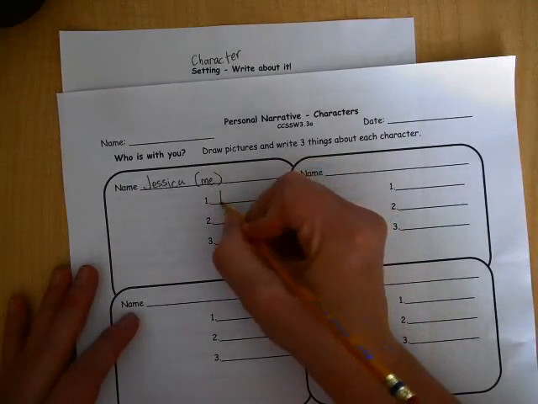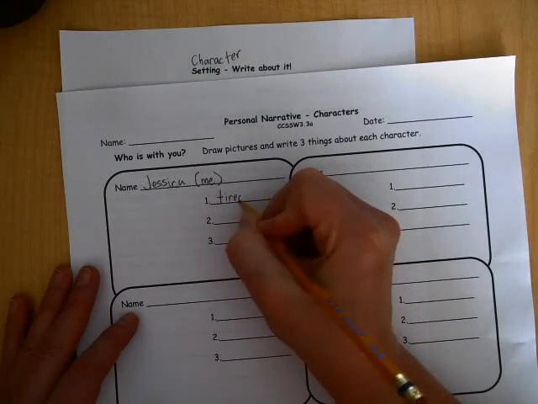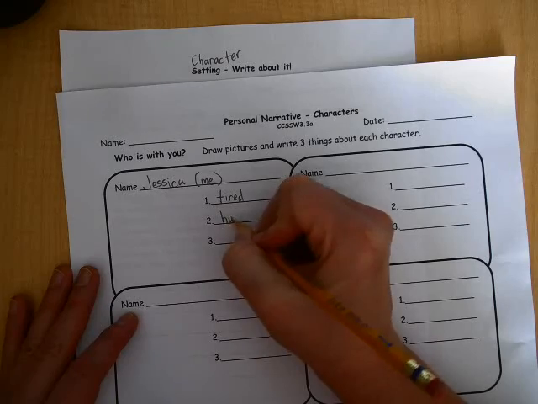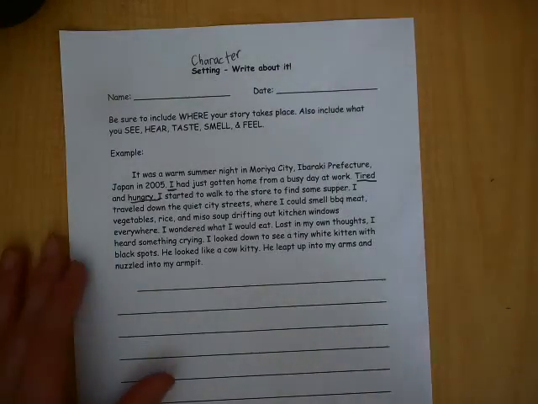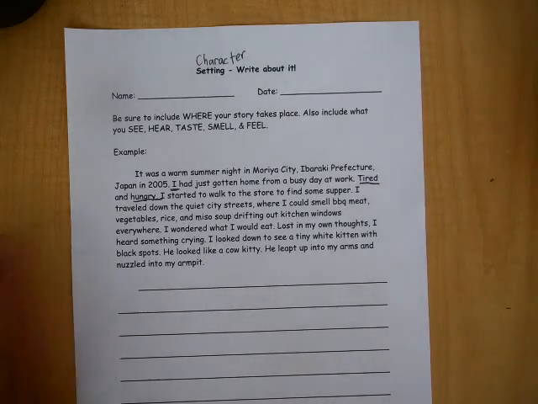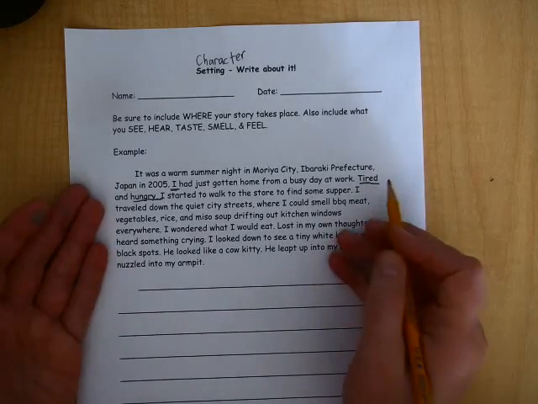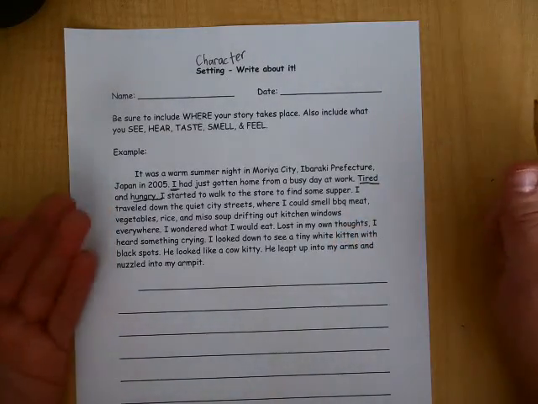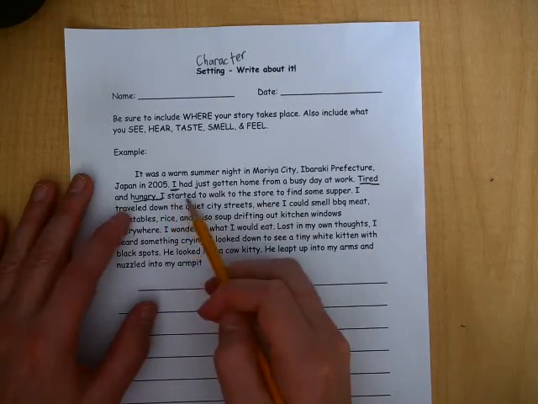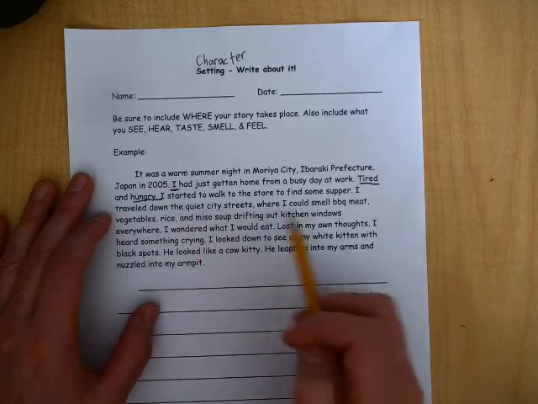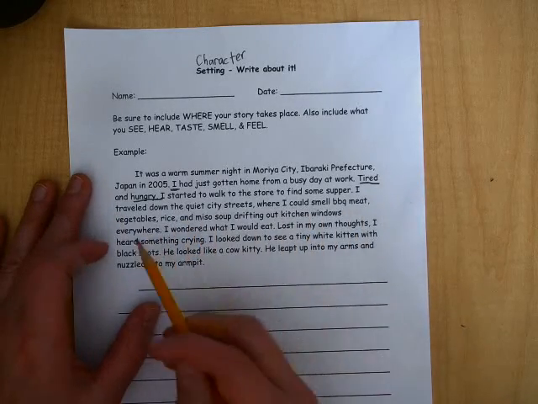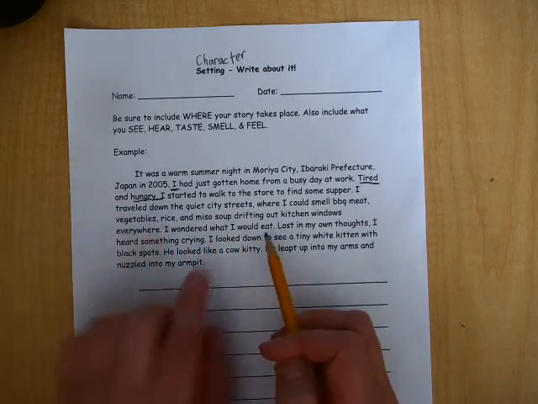So I would write tired, hungry. Alright. And you could probably infer that I was sleepy. I mean, tired and sleepy mean kind of the same thing. I started to walk to the store to find some supper. I traveled down quiet city streets. I told you what I could smell. I wondered what I would eat.